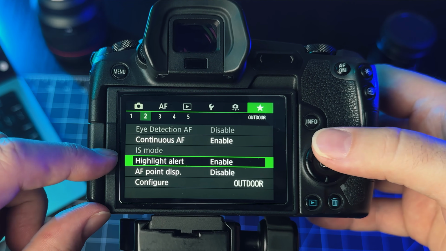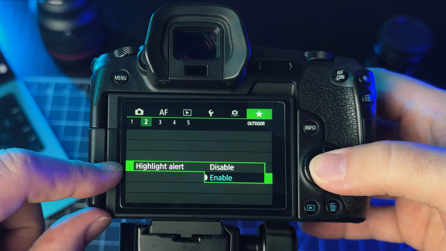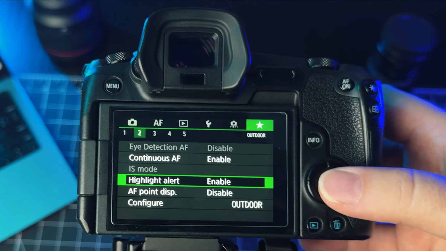Actually, we should talk about highlight alert because that's not something I mentioned. You definitely want to turn that on. All right, let's go. I'm going to talk about that next. I'm going to give you a little bonus setting here. We're going to talk about highlight alert.